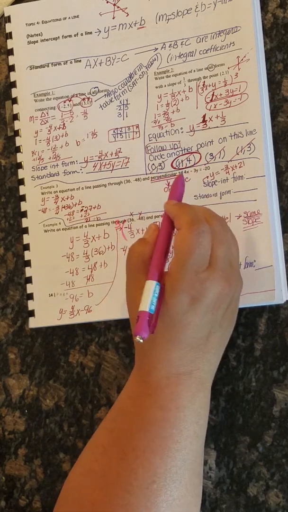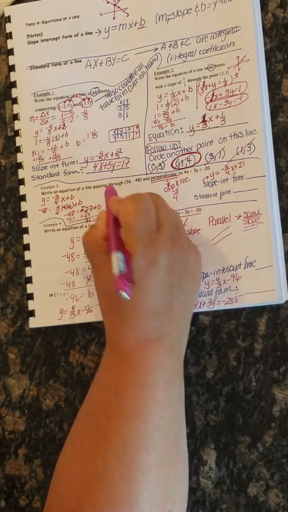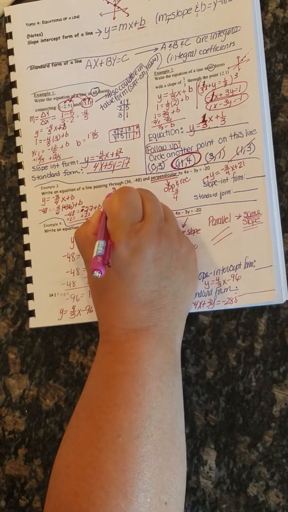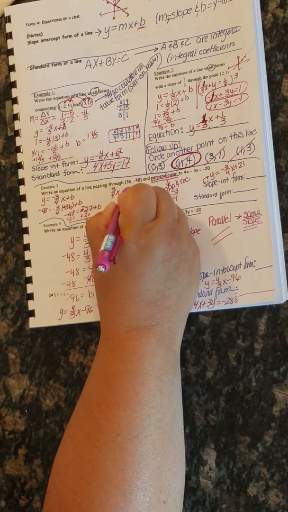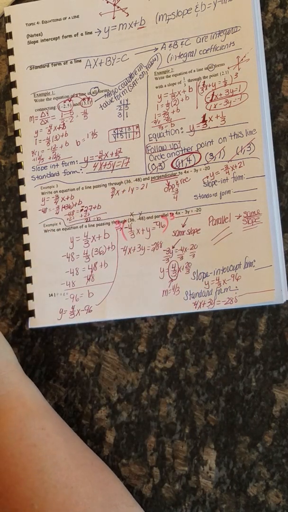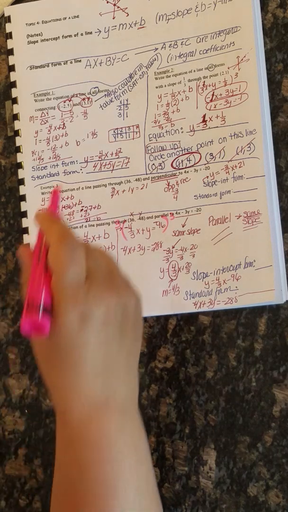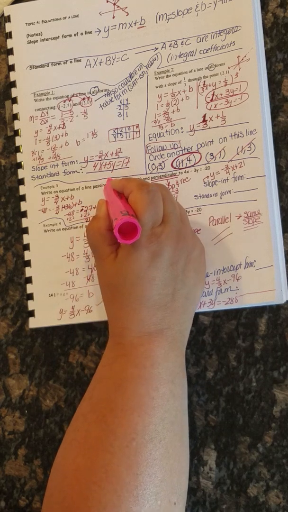Now that's the slope-intercept form. Again, if you want the standard form, you're going to bring the 3/4 x to this side: 3/4 x plus the 1y equals 21. But now you're going to have to multiply everybody out by 4, just 4, I think. Yep.